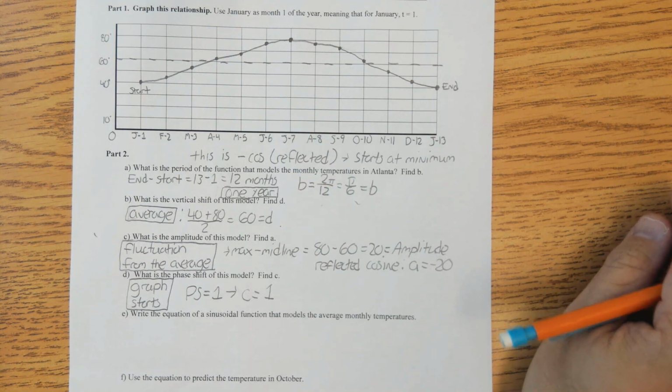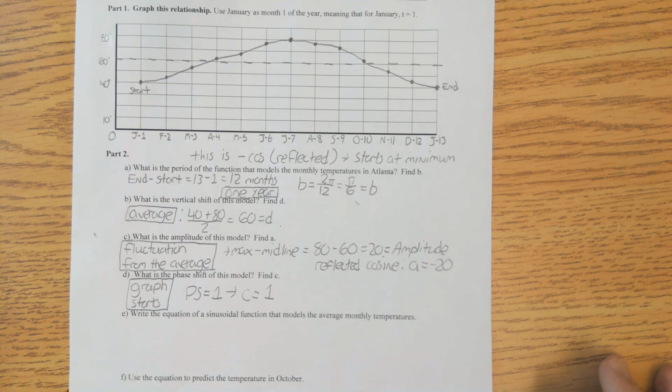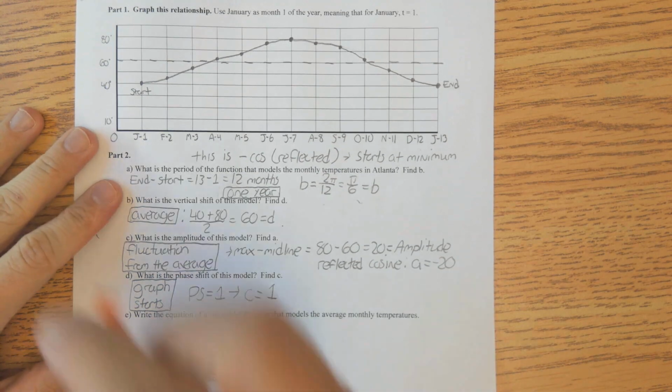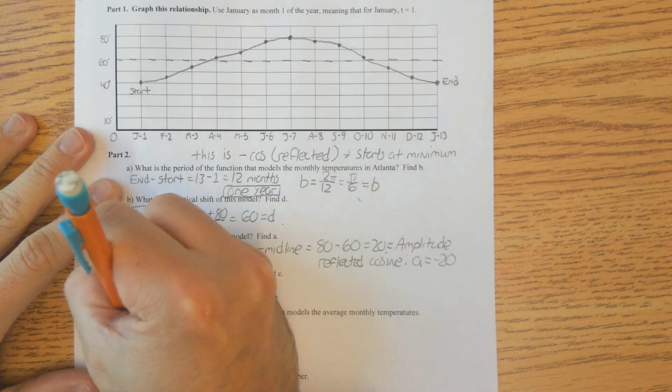So now what we're going to do is write the equation. Sorry, I apologize, brain fart there. With what we know, just plugging in what we know, we're taking that formula that we described on the front there.